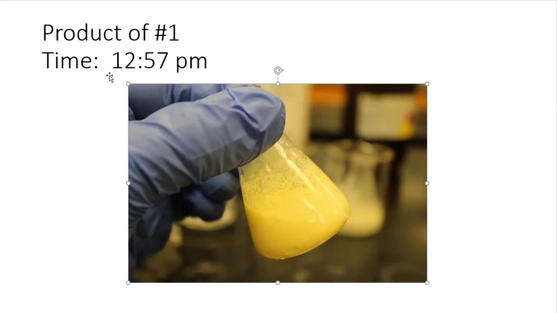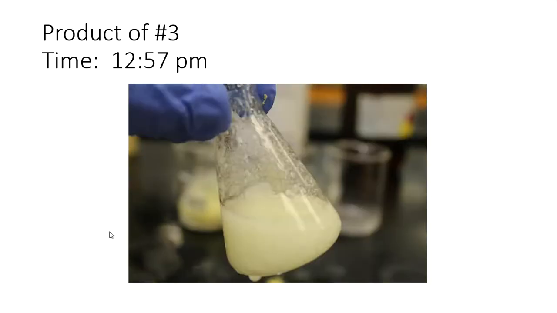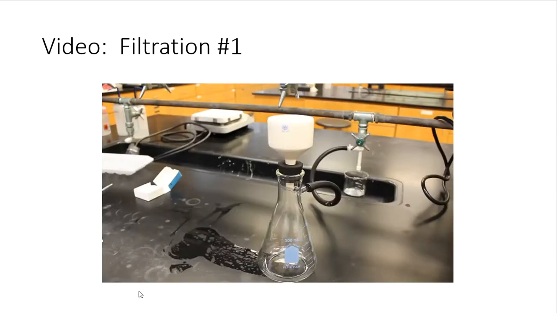So here is basically the product of number 1. That is what that looks like, 12:57 p.m. Here's the product of number 2 after it stood and sat. That time is 12:57 p.m. And here is product number 3. And again, that time is 12:57. So we now need to filter. You now know what these look like after the reaction period, after the addition of water. And now we're going to filter these things one by one.